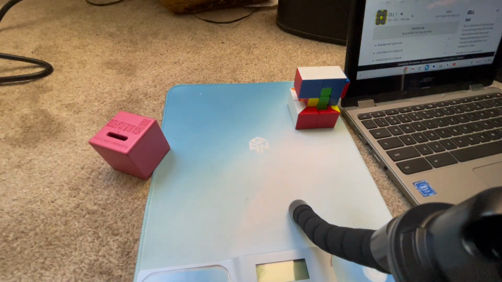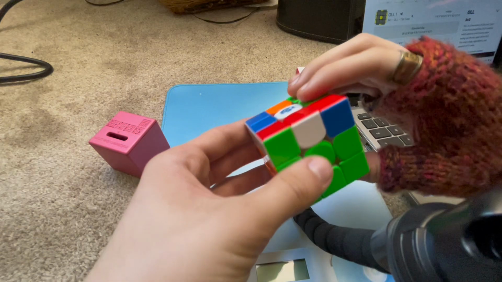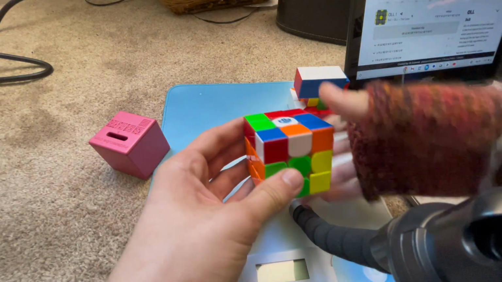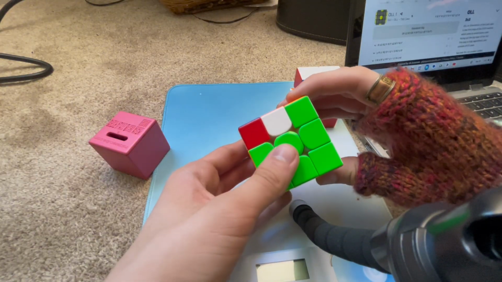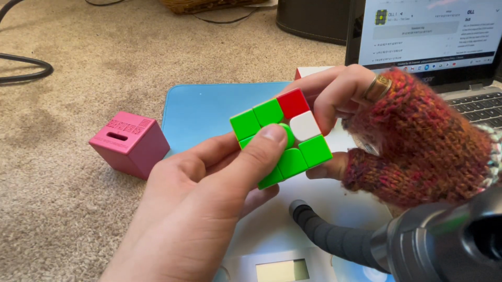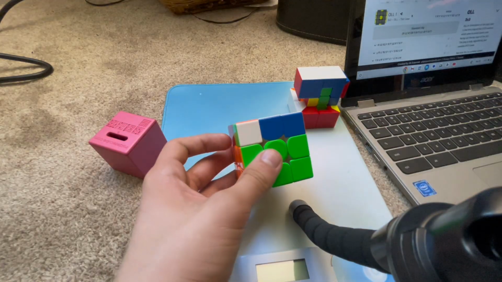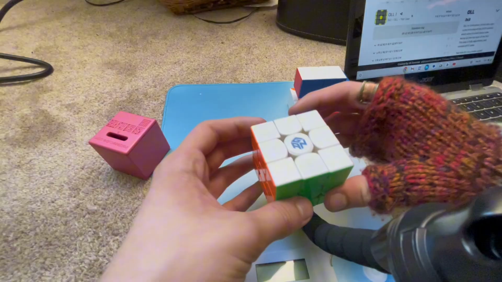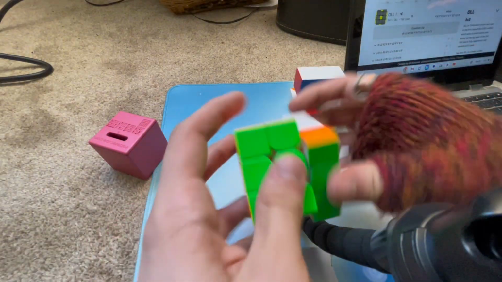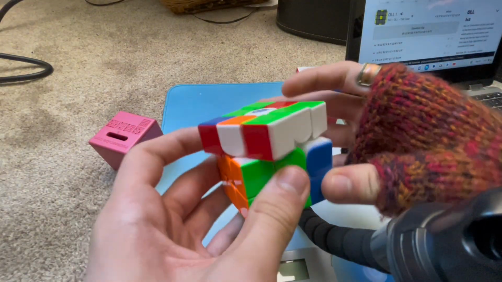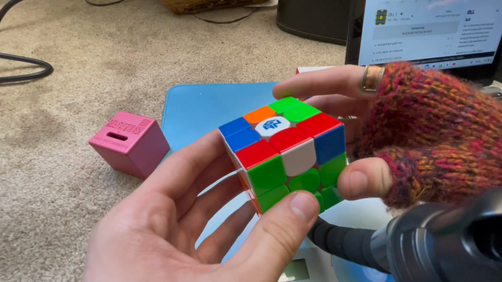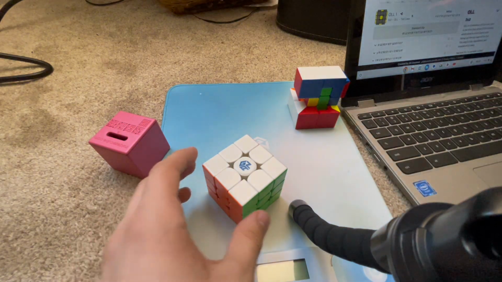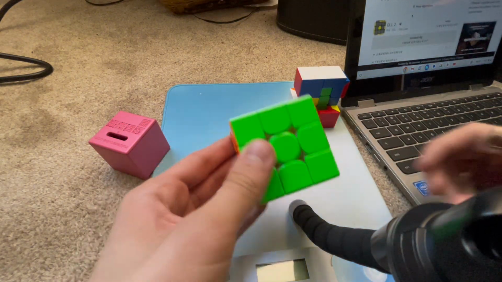I think an easy way to remember this is you just do R and then you do U2, R2. So it's two double moves. And then you do F, R, F prime. And then you do U2, and then you just insert it. So let me see if I can do this fast for you guys. Something like that.